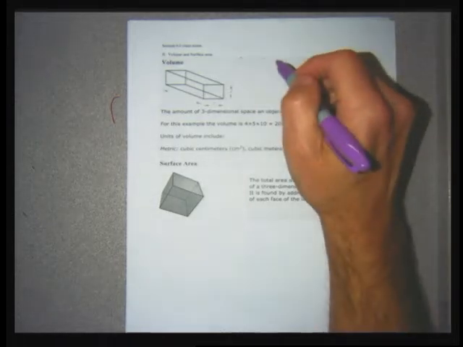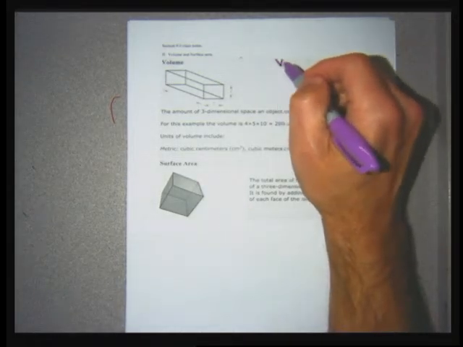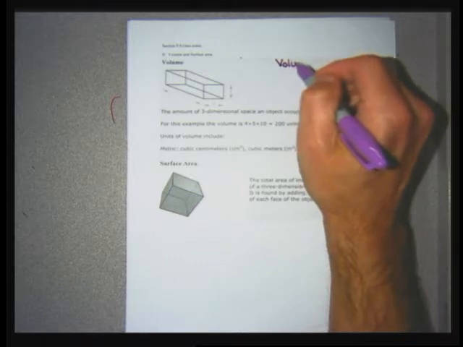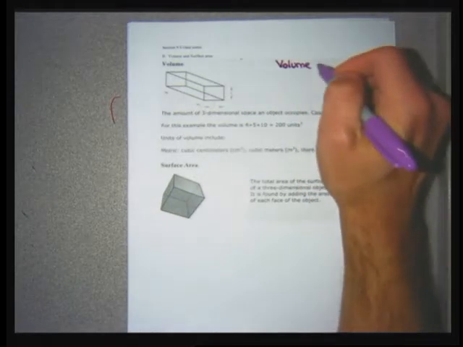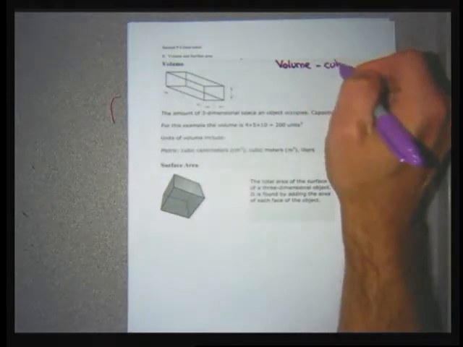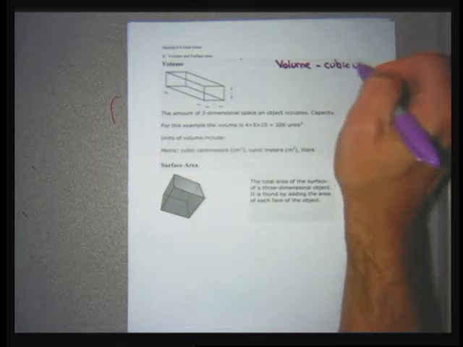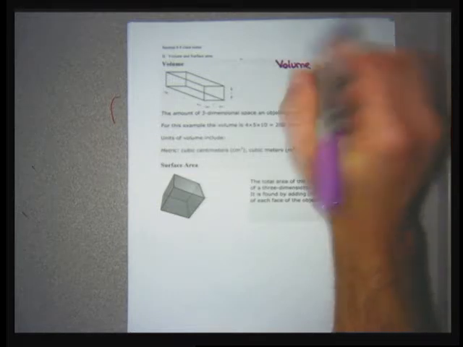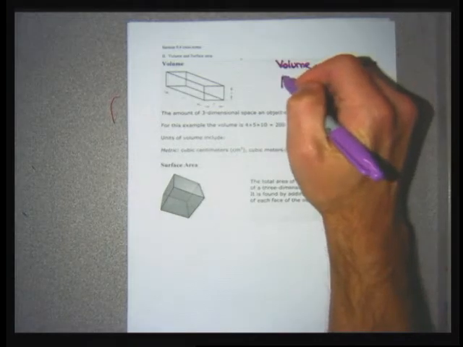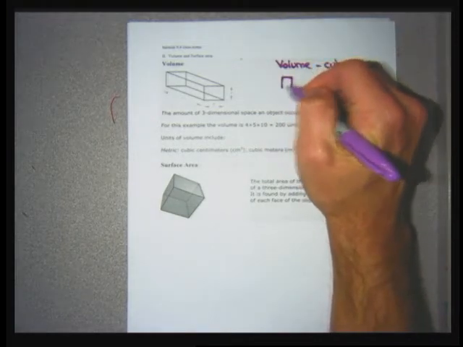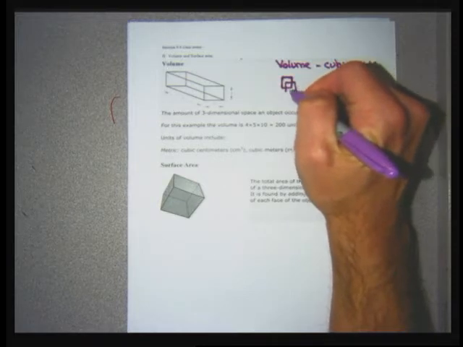Basically, volume is in cubic units, and it measures really how many cubes you can fit in a certain object. So if I could actually draw a cube, which I don't think I can, but this is supposed to be a cube. That's a perfect kind of square.